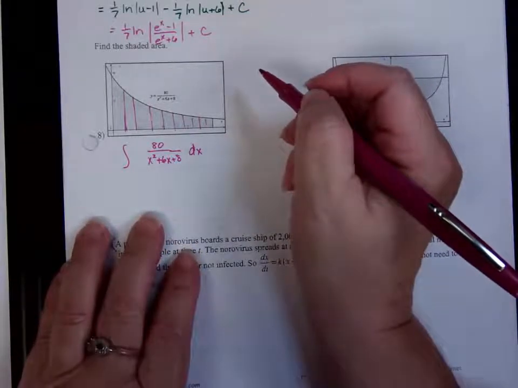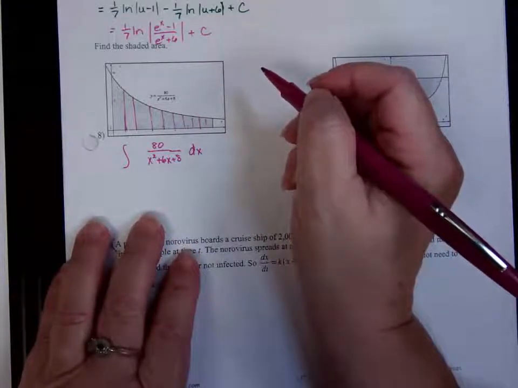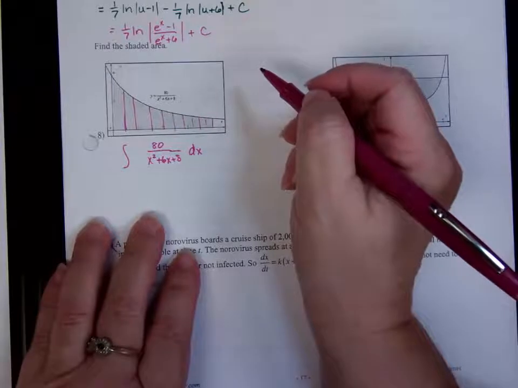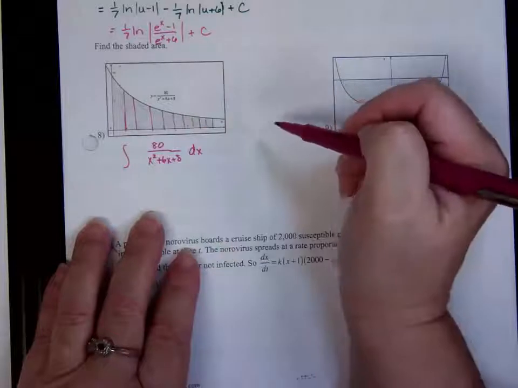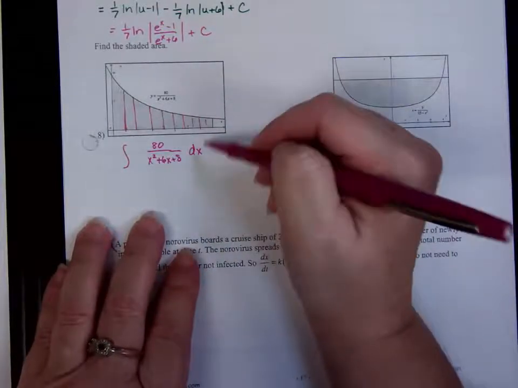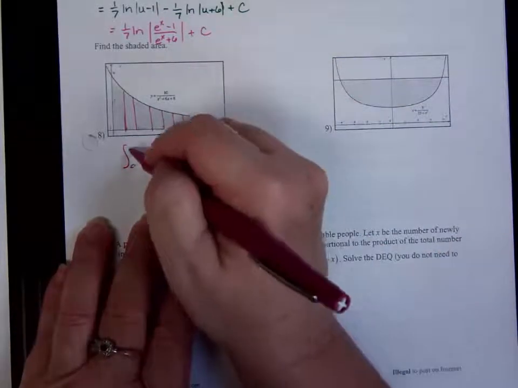0 to 4 or 0 to 10? Do you go up to find your limits, or do you go across? Across. You go across because it's dx, and it happens to be 4. So 0 to 4.